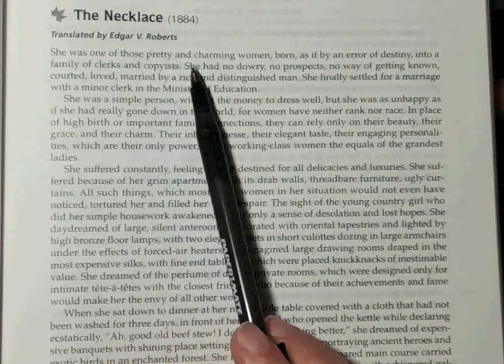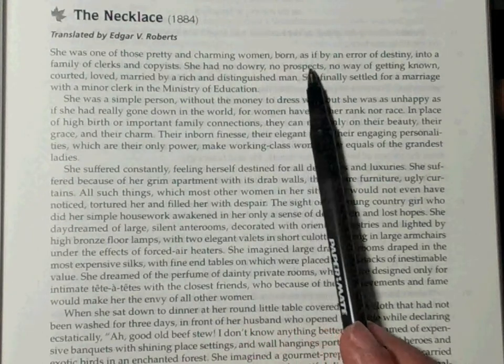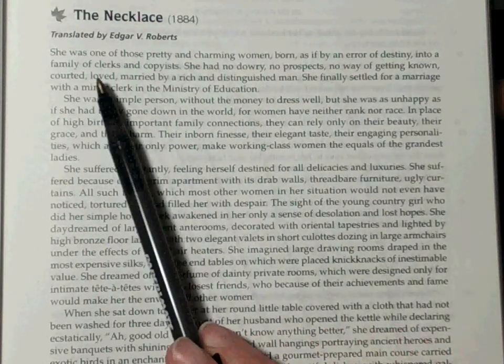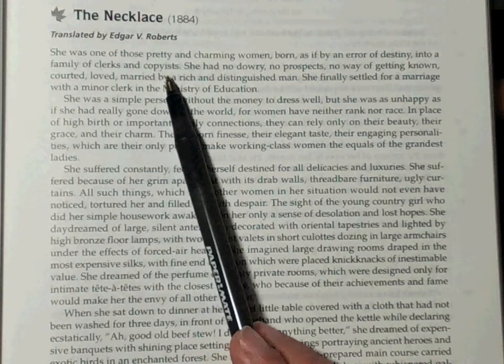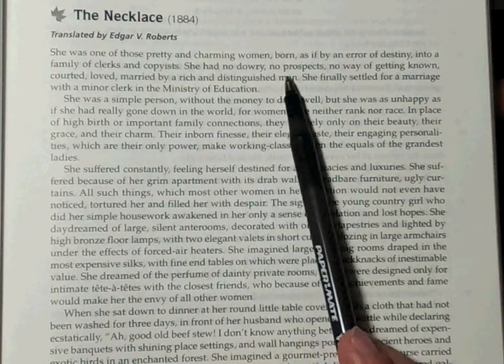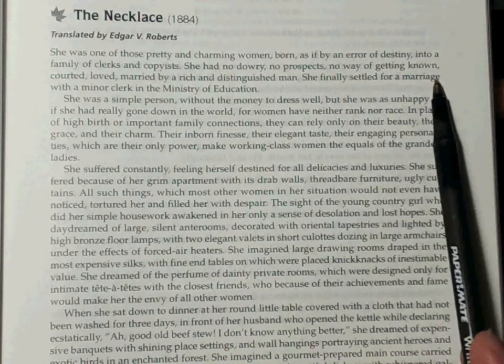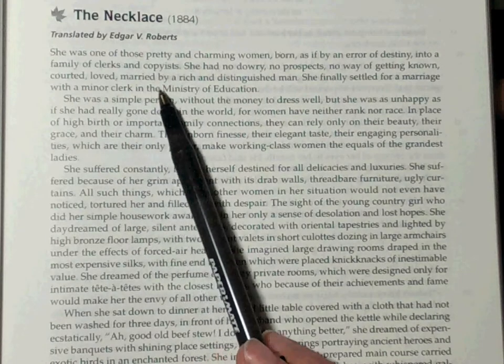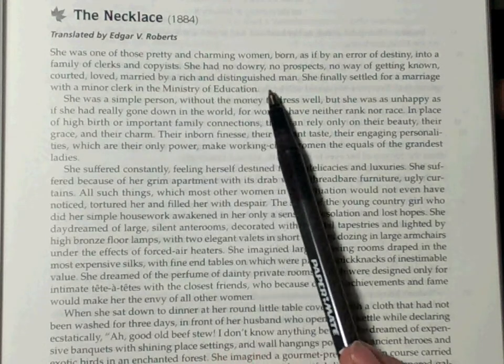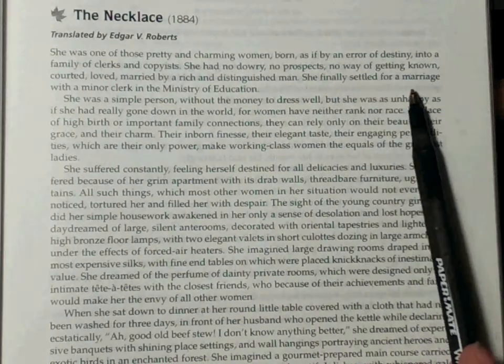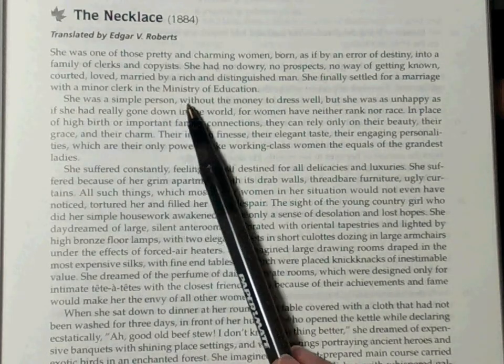She was one of those pretty and charming women born, as if by an error of destiny, into a family of clerks and copyists. She had no dowry, no prospects, no way of getting known, courted, loved, married by a rich and distinguished man. She finally settled for a marriage with a minor clerk in the Ministry of Education.